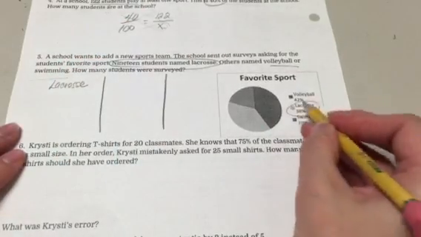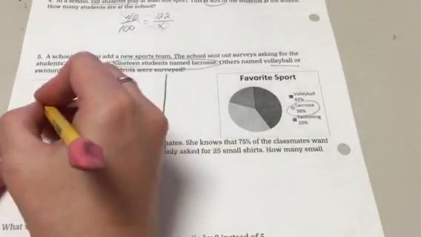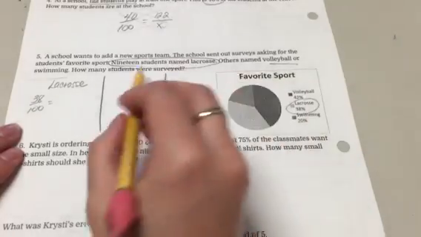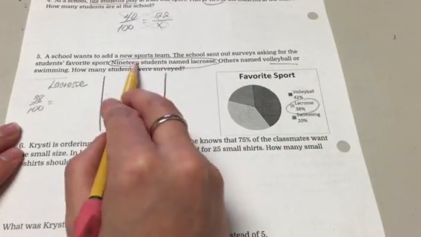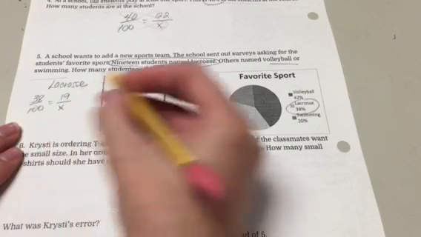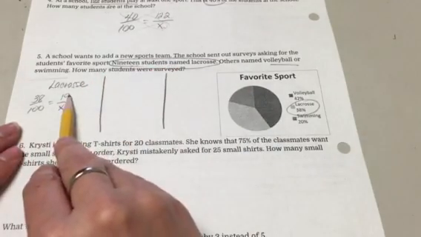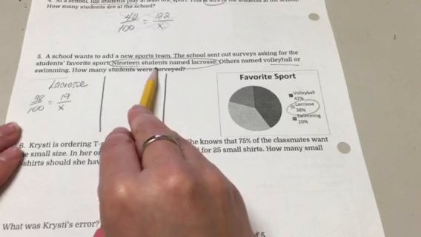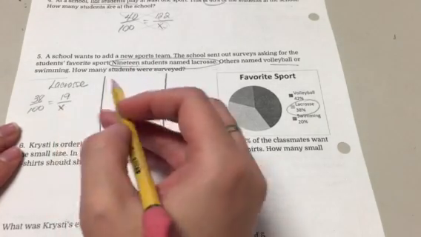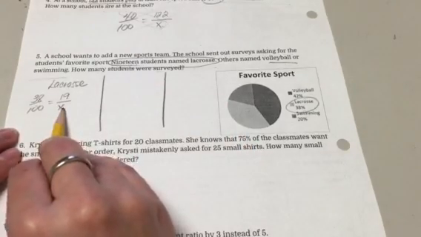So we know lacrosse is 38%, so the percent's out of 100. And the reason I picked lacrosse is because they told us 19 of the students in the survey picked that. So 19 wasn't the total number of kids, it was just how many picked lacrosse. So we're looking for the total, so that's what goes on the bottom.